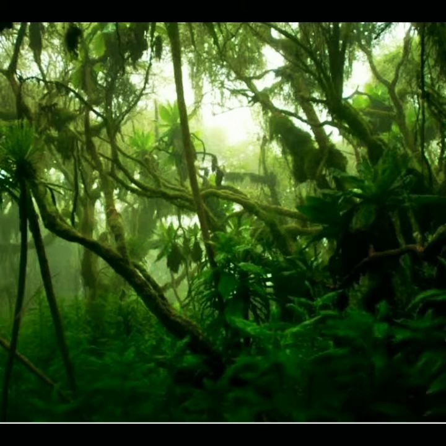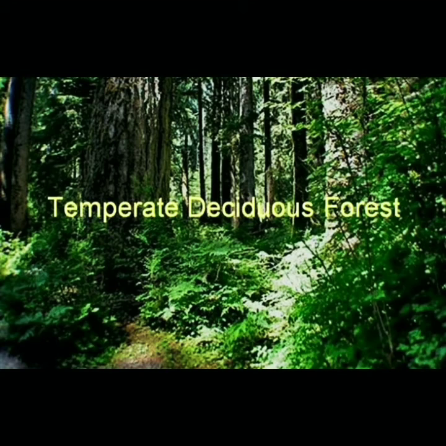Coming to next, let's know about the deciduous forest. These forests are mostly found in regions which have comparatively less rainfall as compared to rainforest. So rainfall is about 70 to 200 centimeters, and these forests shed their leaves in one season.